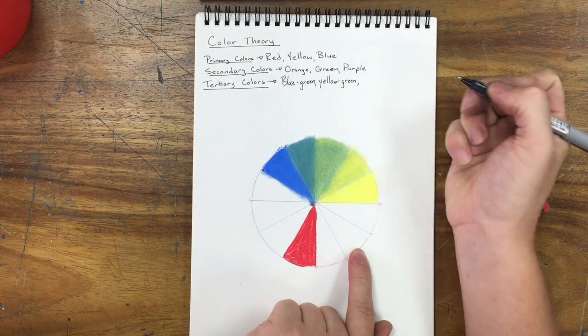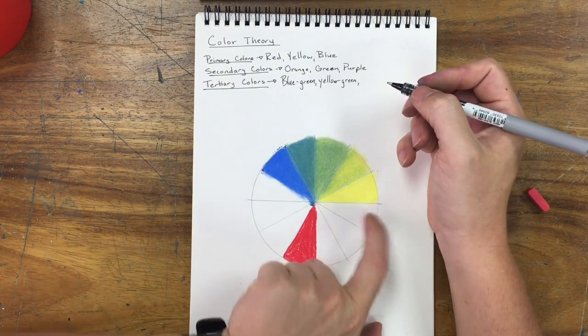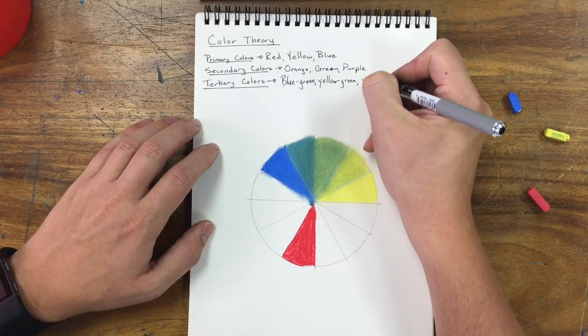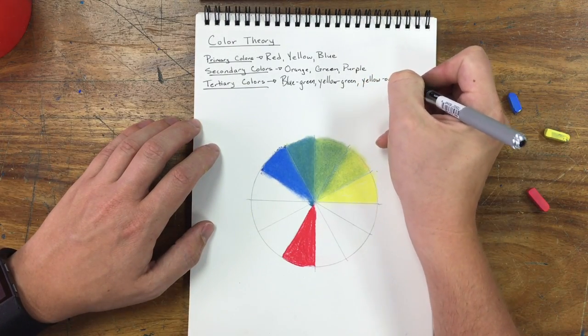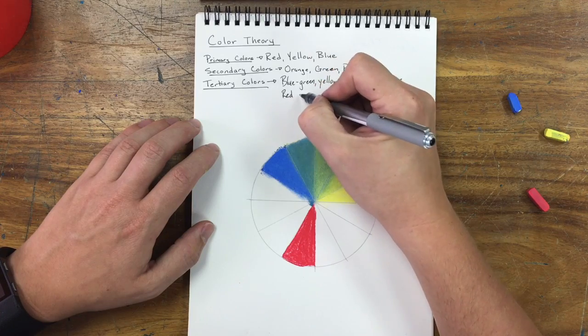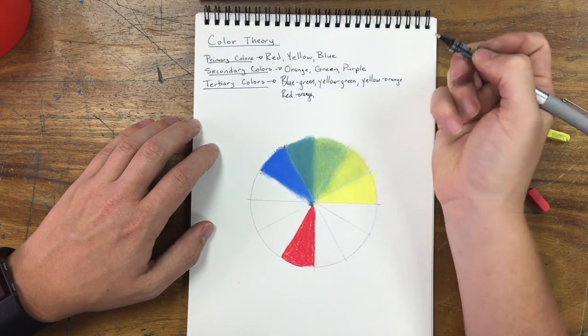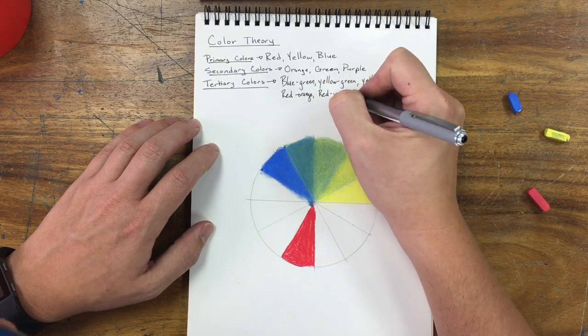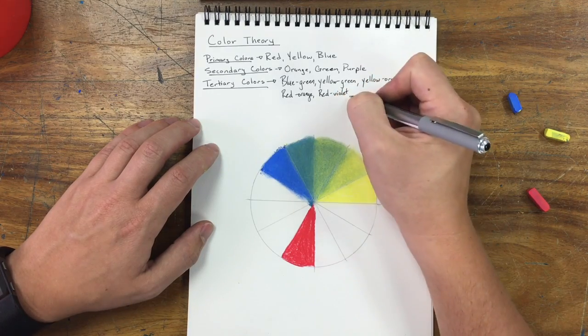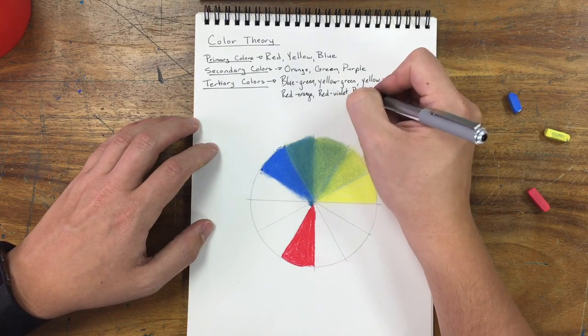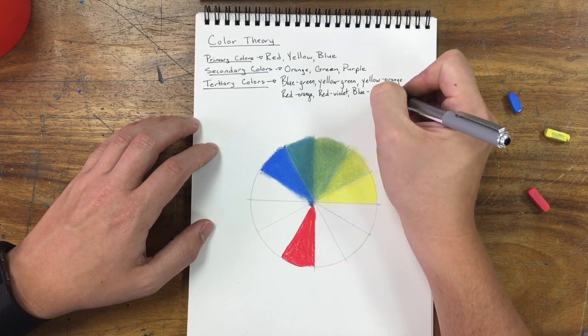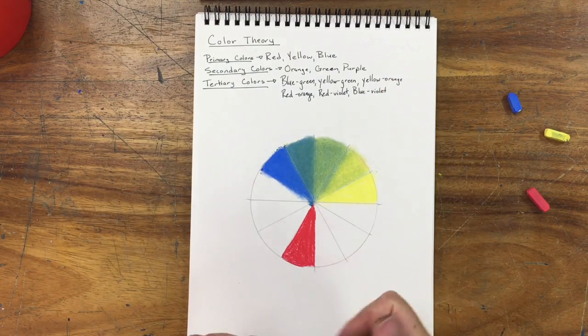But before I fill it in, I want to make sure that it's clear the colors that I'm filling in. So these are our tertiaries, and I'll be doing yellow-orange, and then red-orange, red-violet, and blue-violet. And while I say purple, I prefer to say red-violet instead of red-purple, because to me red-purple sounds weird, but both are correct.